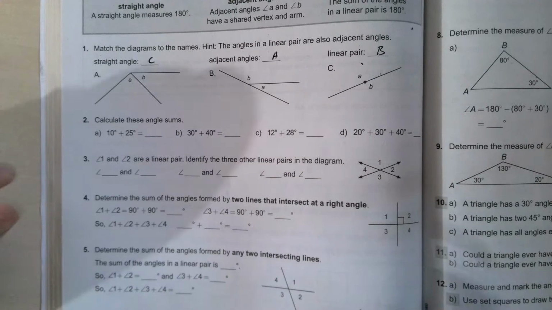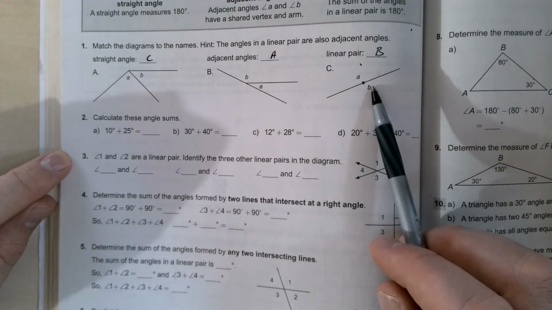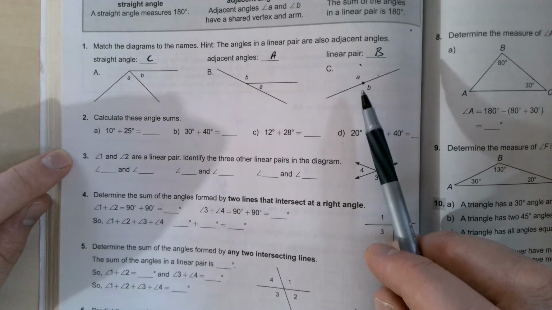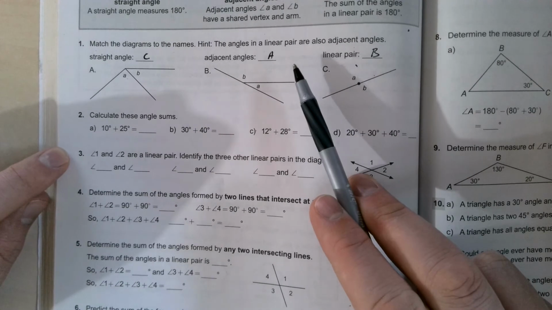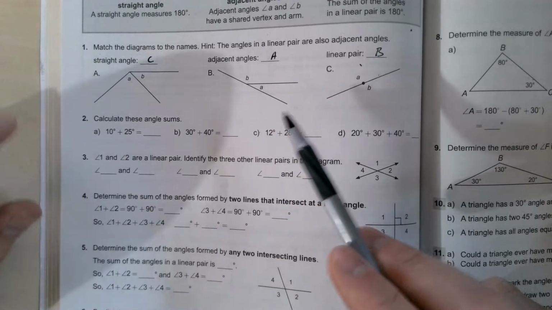Now, technically speaking, oh boy, the camera's not very focused. That's right, we'll get there. Technically speaking, this one is not just a straight angle. It could also be an adjacent angle. Oh, sorry, no, this one could also be here, but we're going to leave that for now.